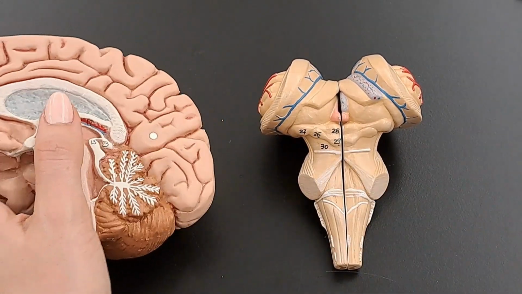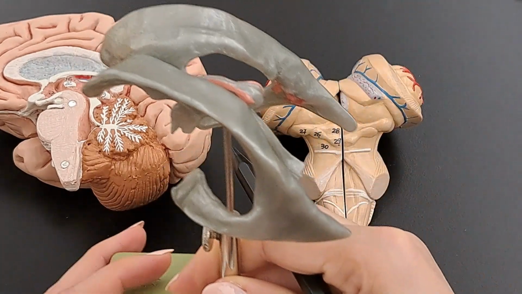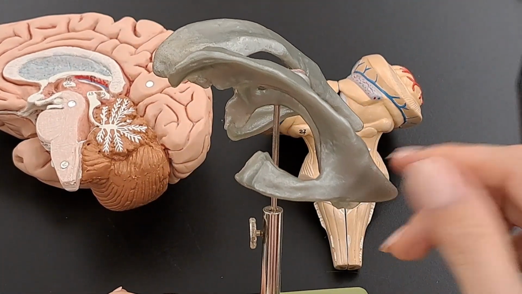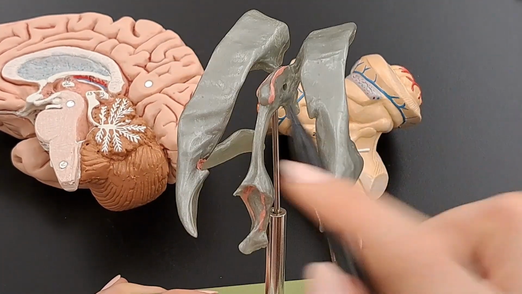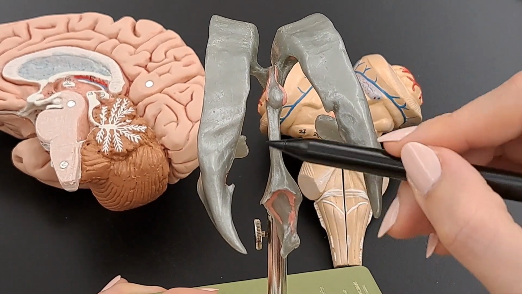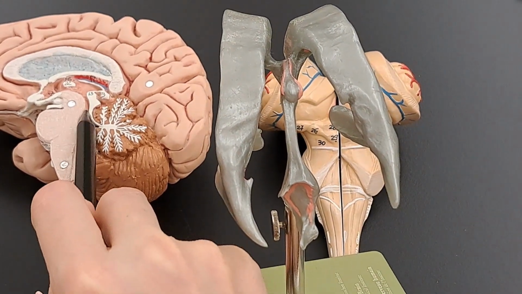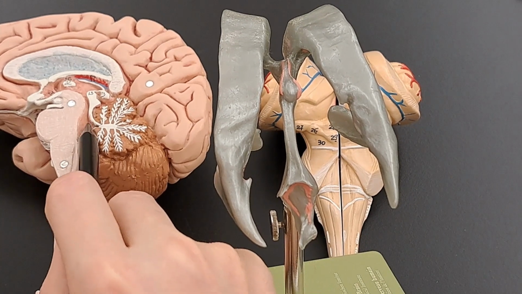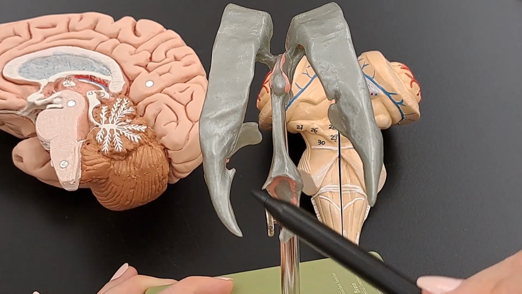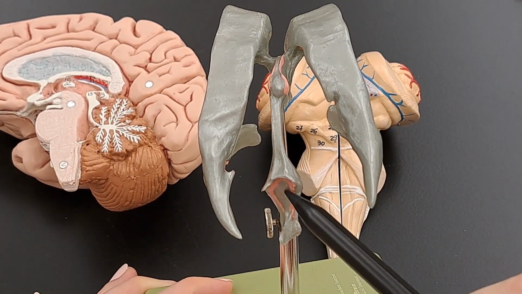If you remember from the brain ventricles model, this is the 3rd ventricle, that is the cerebral aqueduct, which is right here on the model, this right here. And this is the 4th ventricle, which is this right here on the model. And that's the choroid plexus.